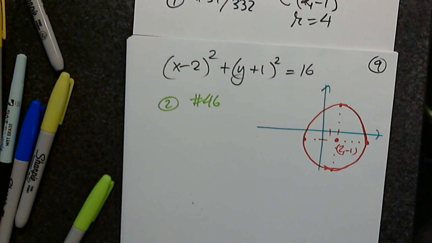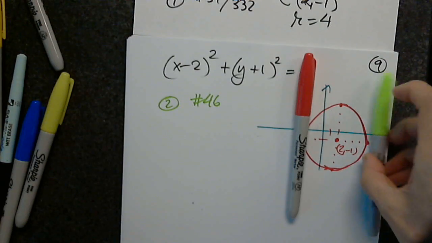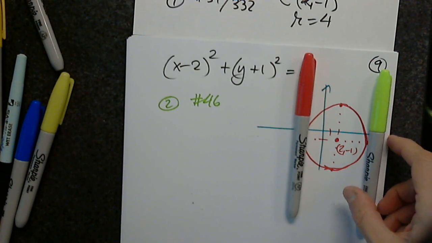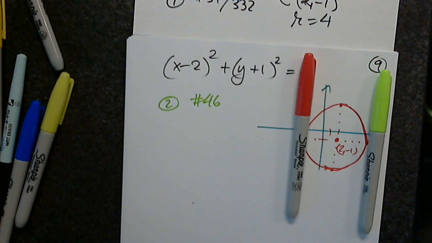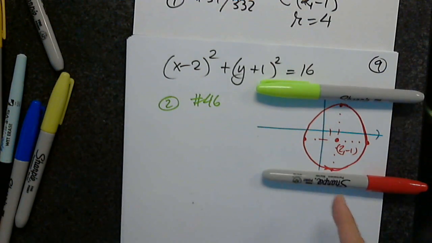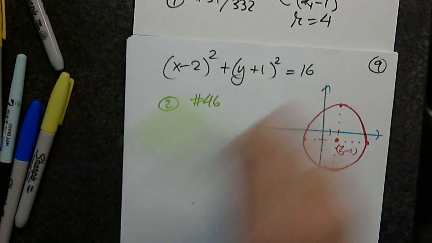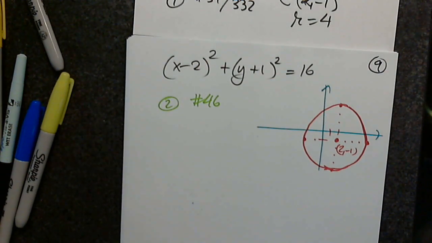Now, if somebody asks you what is the domain of this relation, it's not a function, what would be the domain? So this is, yes, very good. -2 to 6. And what is the range? This is at -2. Very good. -5 to 3. Very good. Awesome. It is, especially from my graph. I agree. Good point.